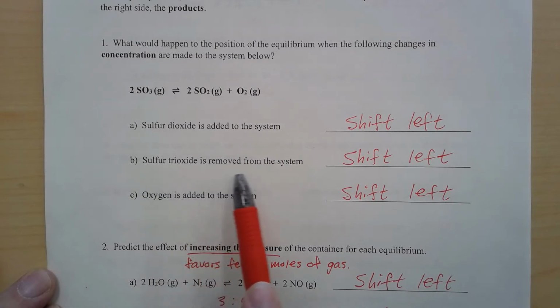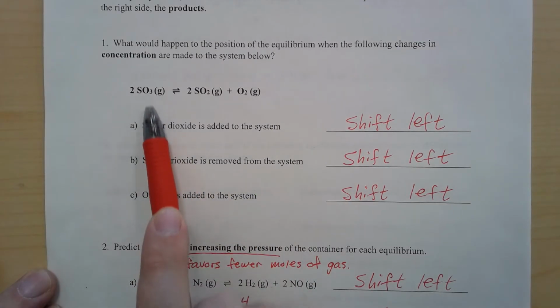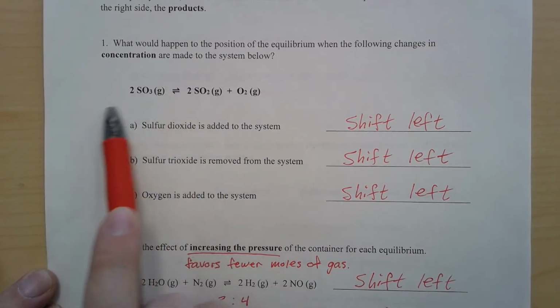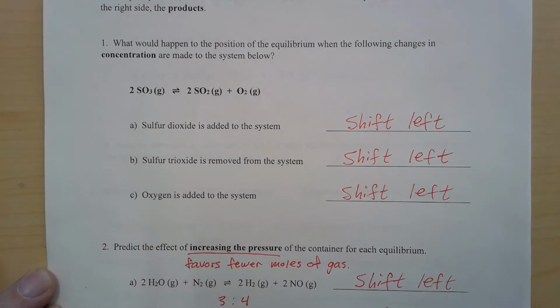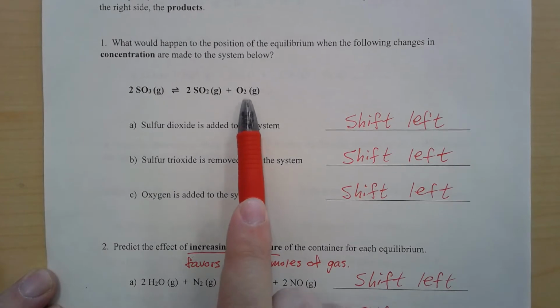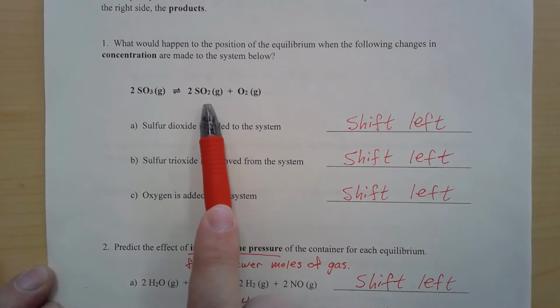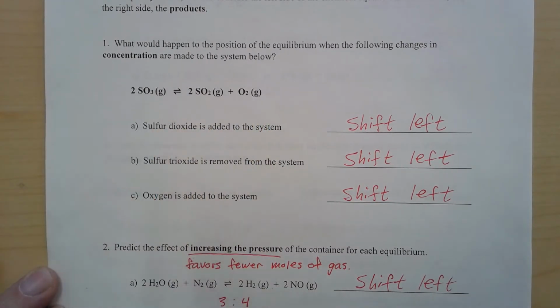Sulfur trioxide is removed from the system. So if we lower this, it will also shift to the left. And then C, oxygen is added to the system. If we add oxygen, it's similar to adding sulfur dioxide, and it will shift left.